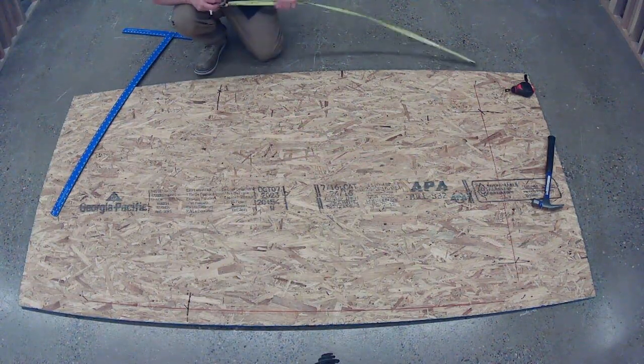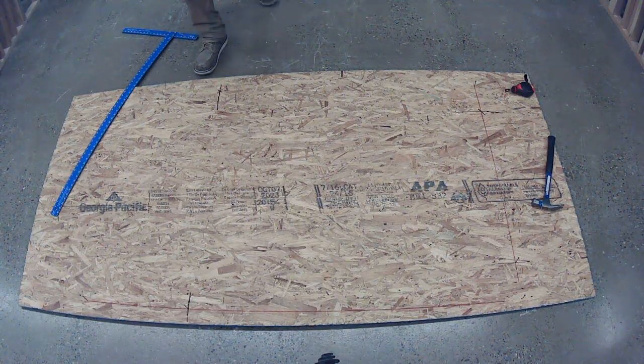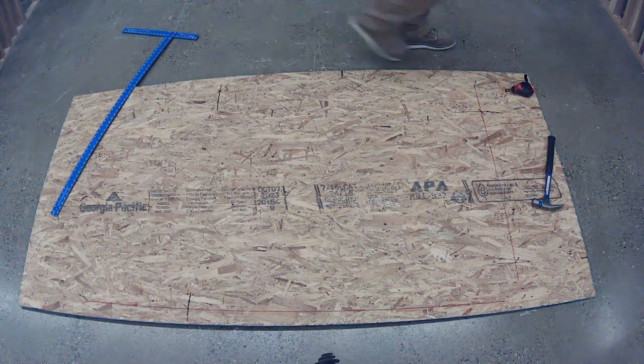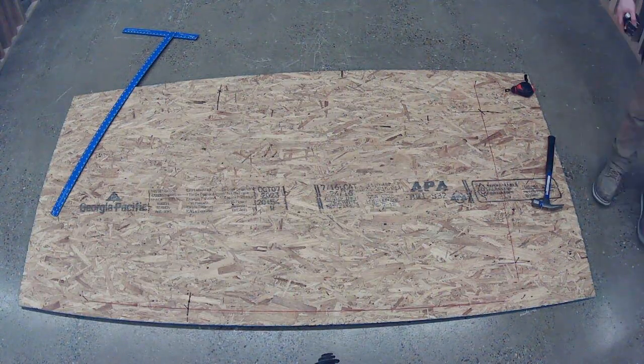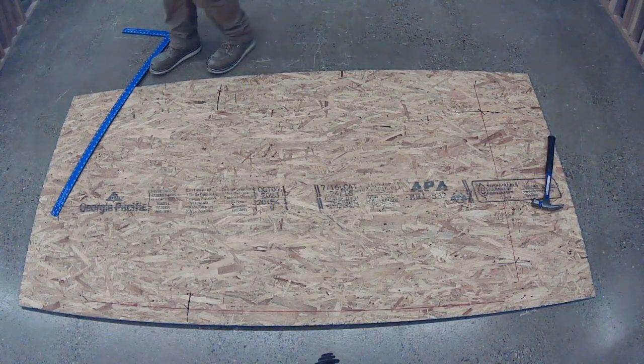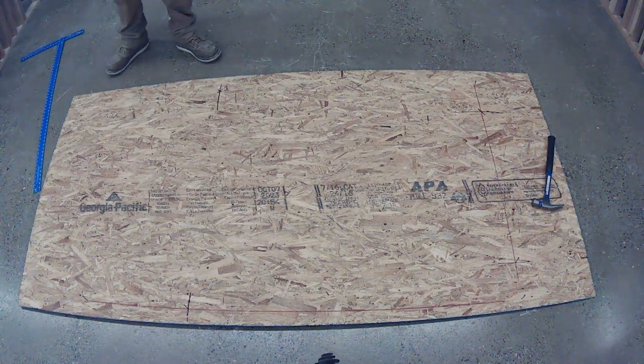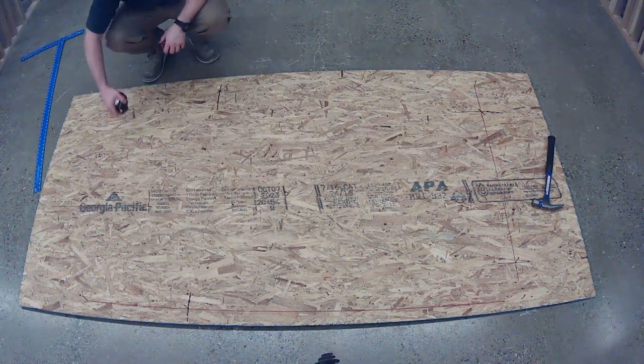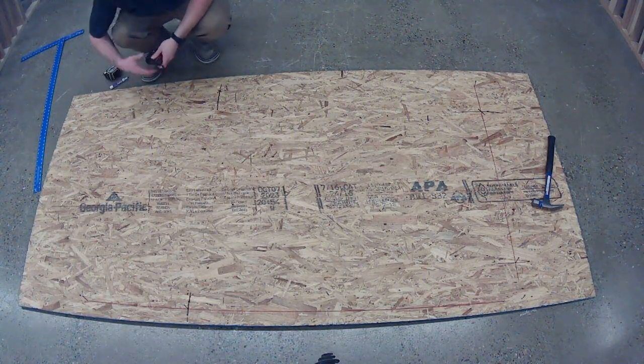All right, so I'm going to snap a line through that point. I can see over here where the other line is.